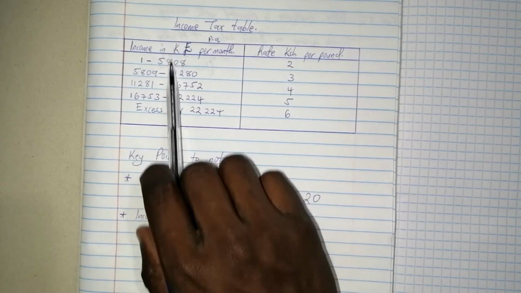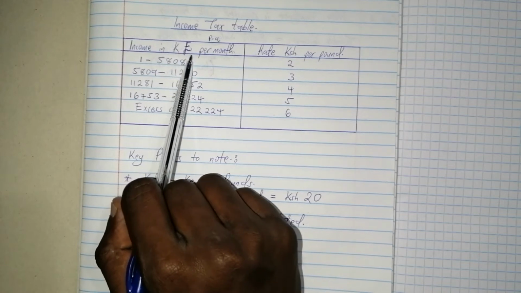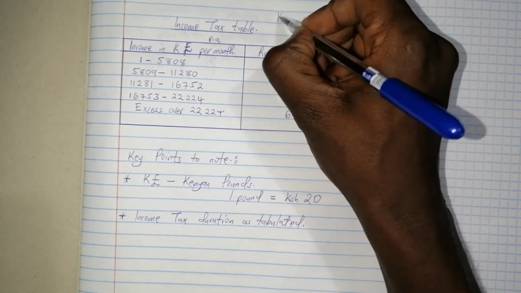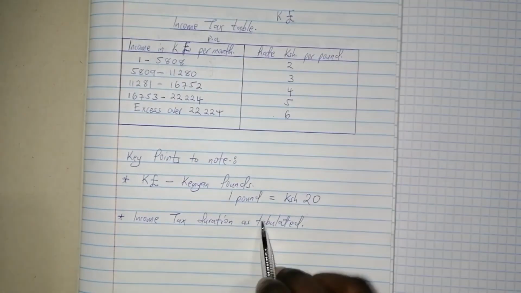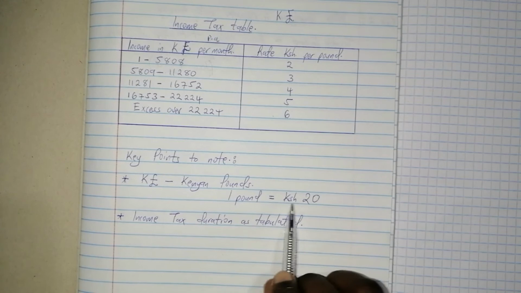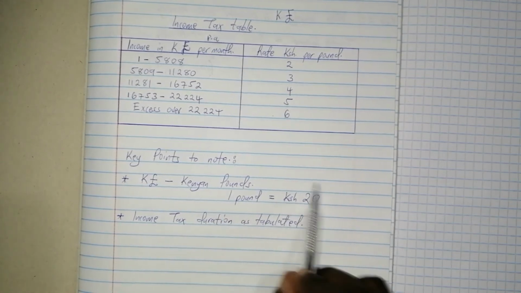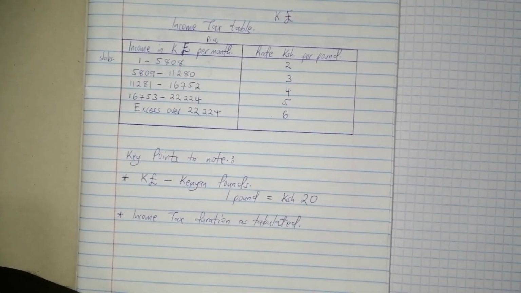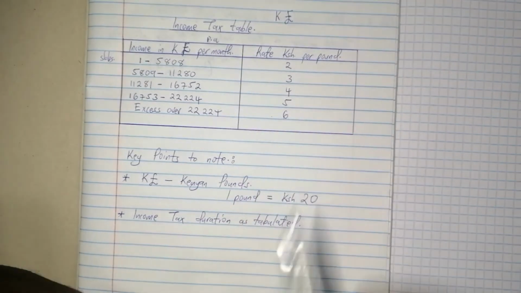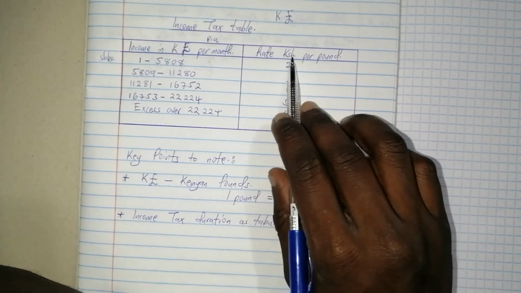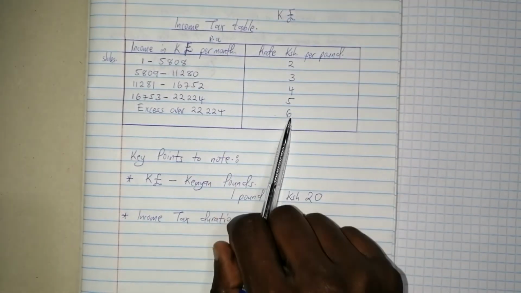When you look at this first column, this is simply the income in Kenyan pounds. Kenyan pounds is written as that. 1 pound is equivalent to 20 shillings. So a Kenyan pound is just 20 shillings. When we try and interpret this income tax table, we look at this other side, and the rate is simply in shillings per pound. It means their respective rates are as shown below.